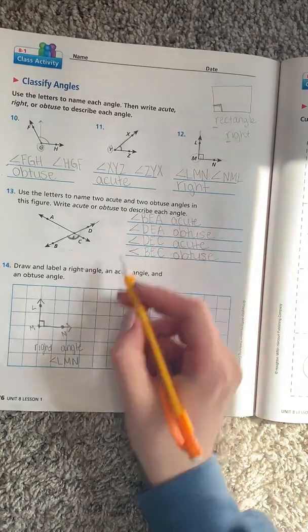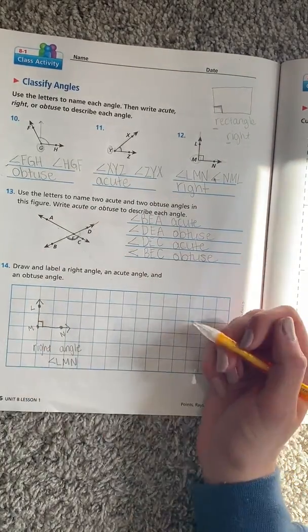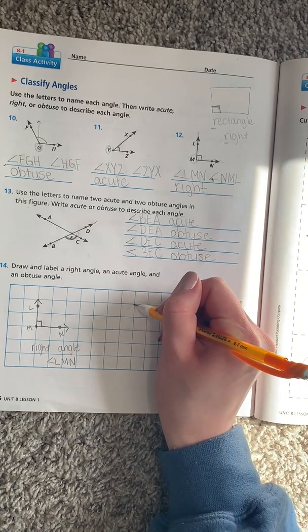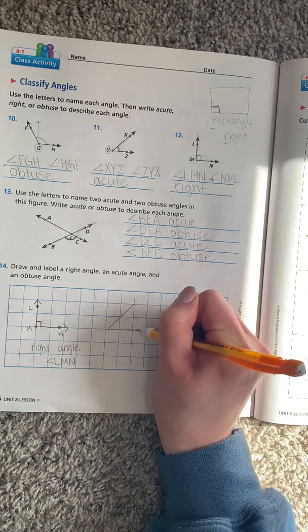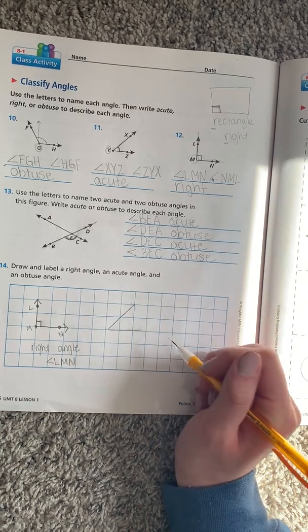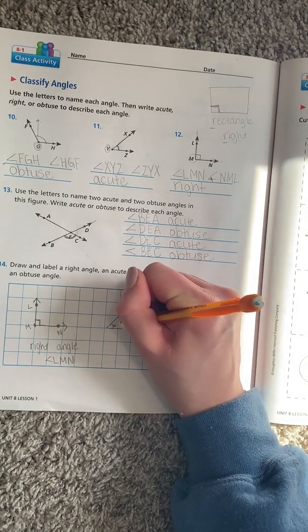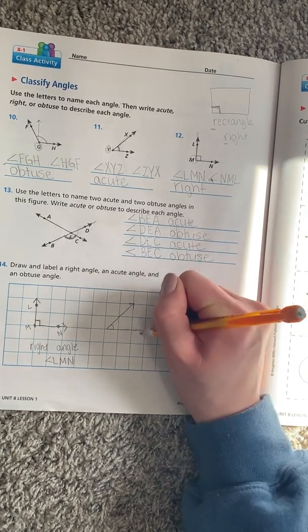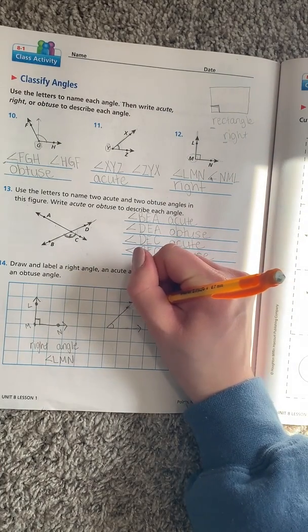So now an acute angle. We know that an acute angle is going to be smaller than this right angle. So we could do one like this, because we can see that that's smaller than the right angle. Let's draw our arrows, and then we can give this some points.